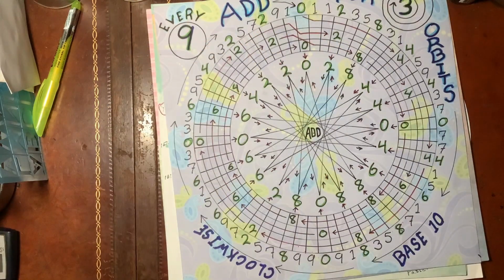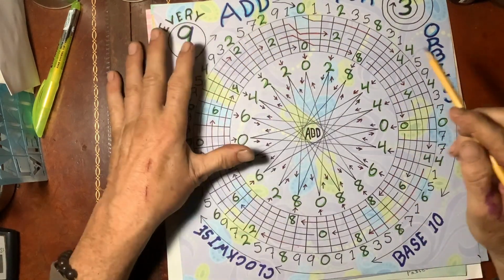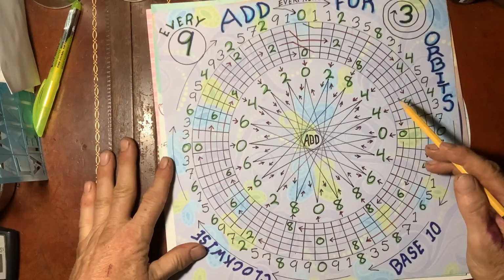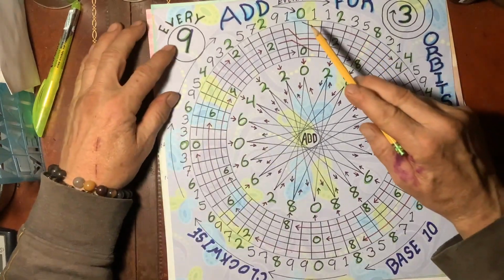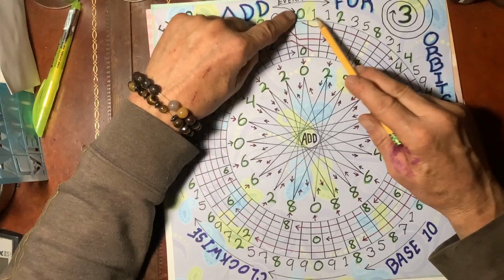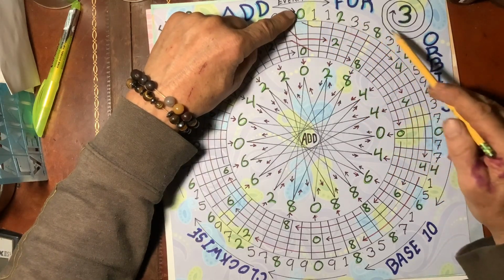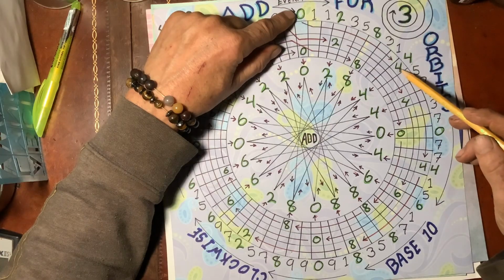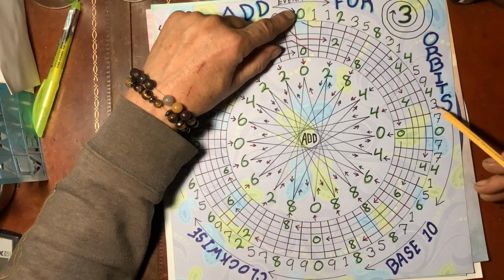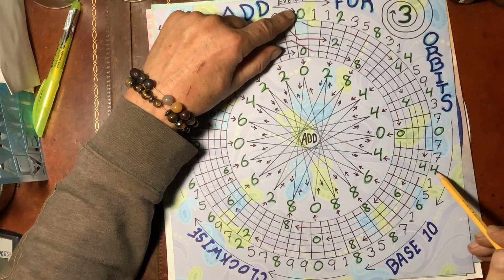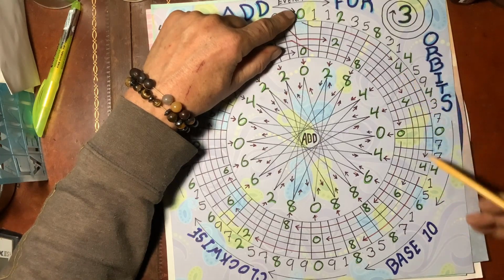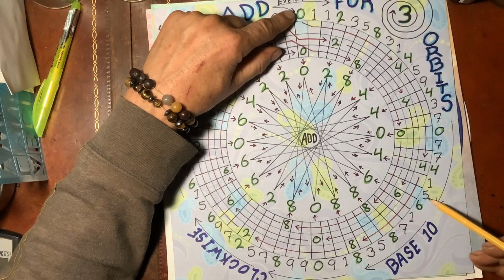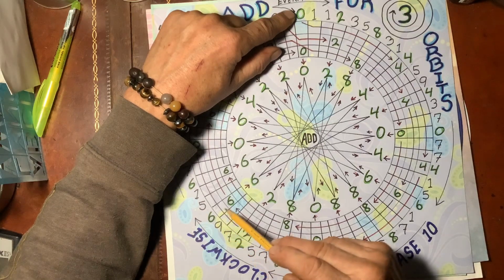If we count it out, let's make sure you can see it up there. Start at 0, 1, 2, 3, 4, 5, 6, 7, 8, 9, 4. 0 plus 4 is going to be 4. 1, 2, 3, 4, 5, 6, 7, 8, 9. And there it is, 4. 4 plus 4 is going to be 8. 1, 2, 3, 4, 5, 6, 7, 8, 9. There it is. And so on and so forth.